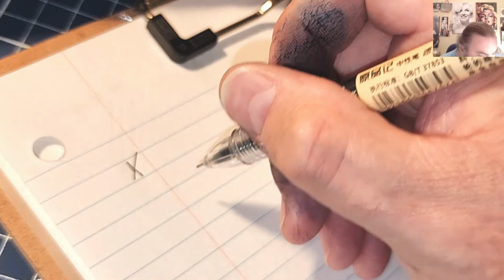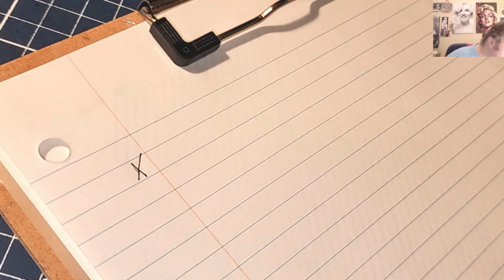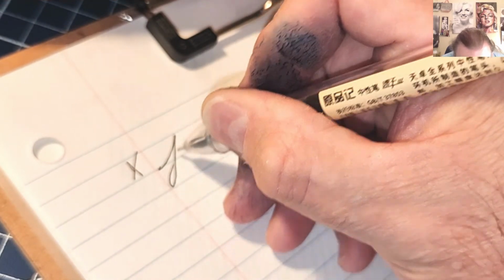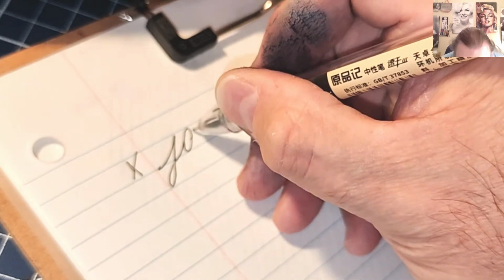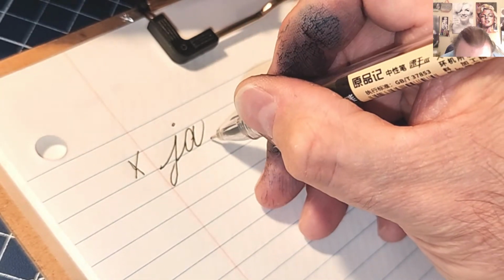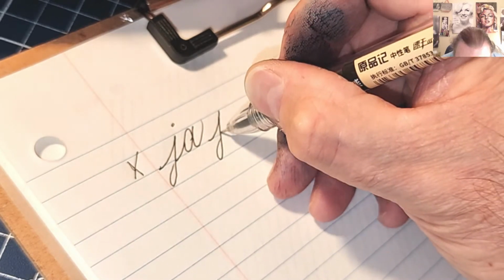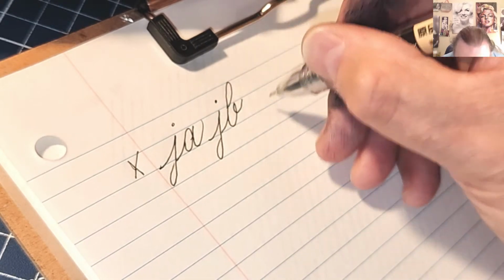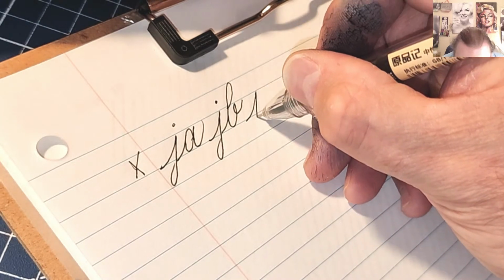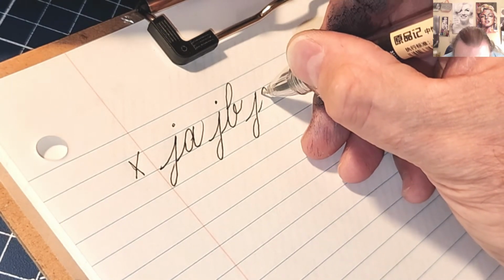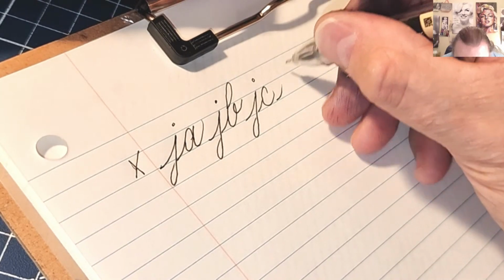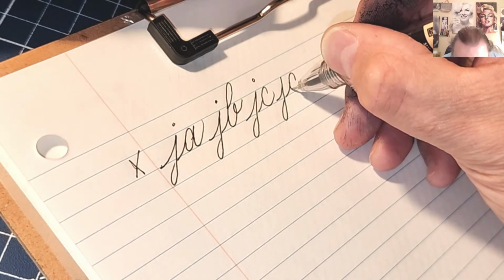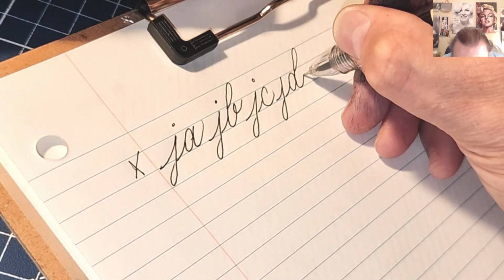Mark off an X height. Do a J, so an upstroke, descending stem loop, upstroke, oval, underturn, upstroke, descending stem loop, upstroke, ascending stem loop, underturn, connection stroke, tittle, upstroke, descending stem loop, upstroke, C stroke, tittle, upstroke, descending stem loop, upstroke, oval, ascending stem loop, underturn, tittle.